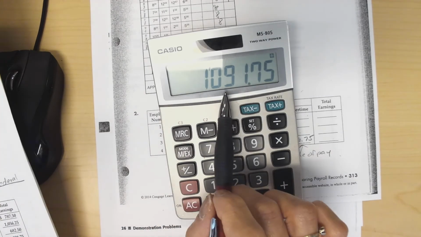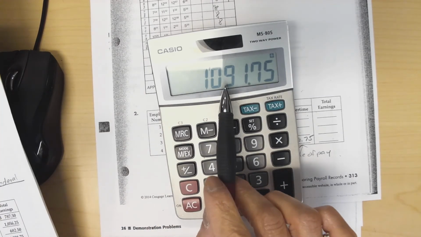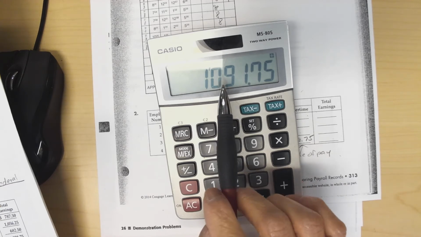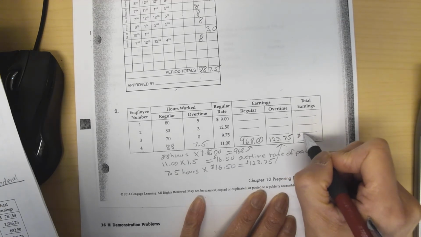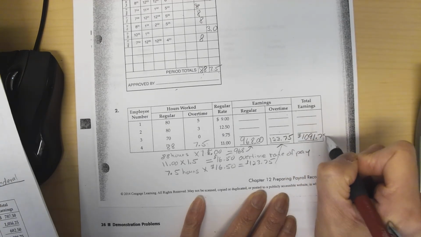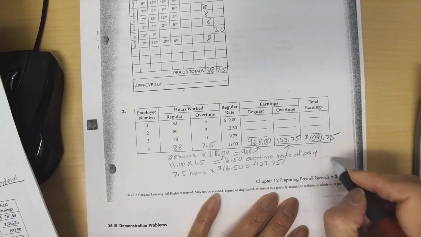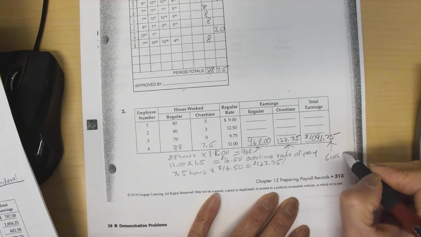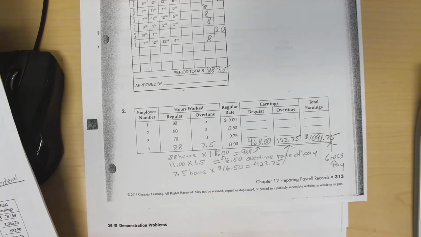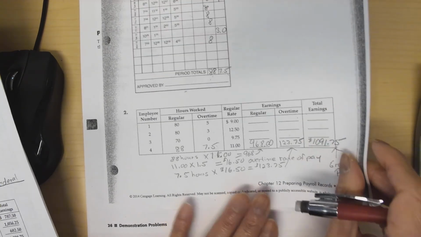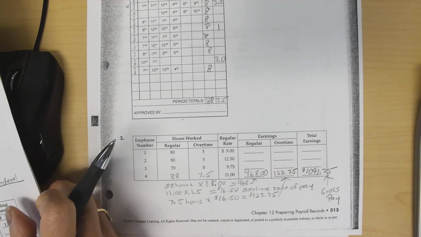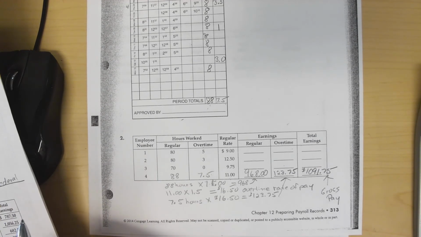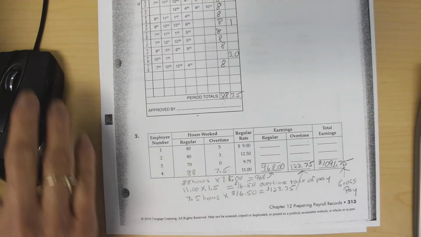So then her paycheck, her gross pay, that's what they call it without any deductions or taxes taken out, is $1,091.75. So those are her total earnings, $1,091.75, okay? That is called gross pay. So the next thing that we're going to do is calculate commissions and calculate Social Security and Medicare. I will put that in the next video because this one is getting a little bit too long.